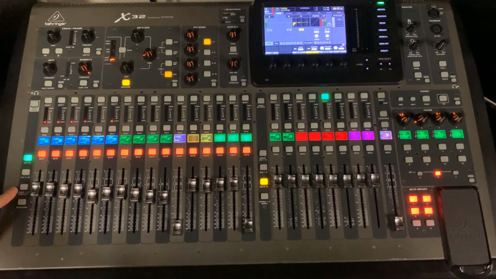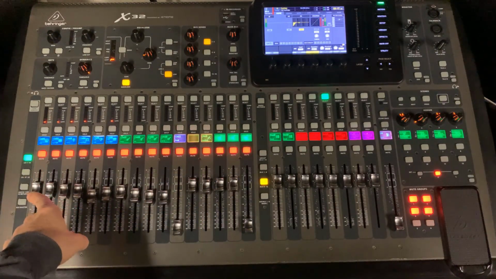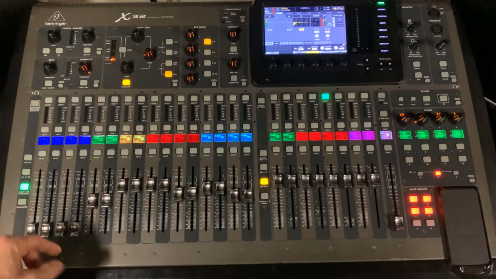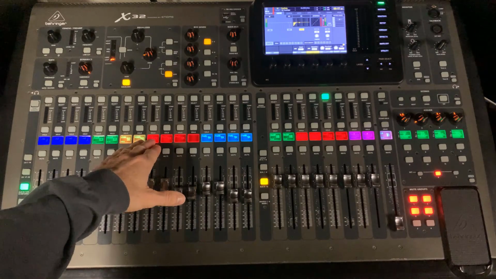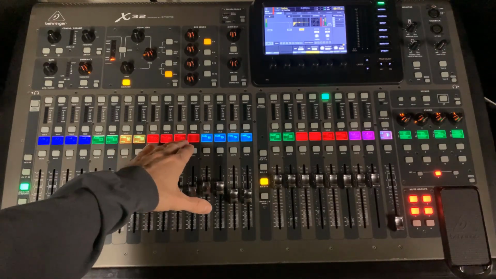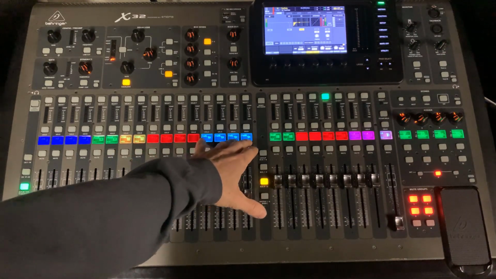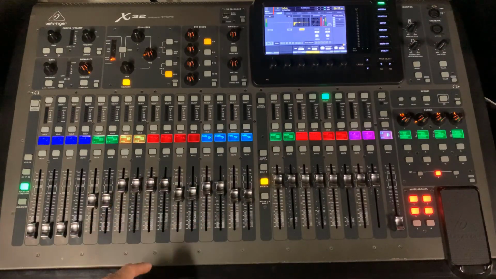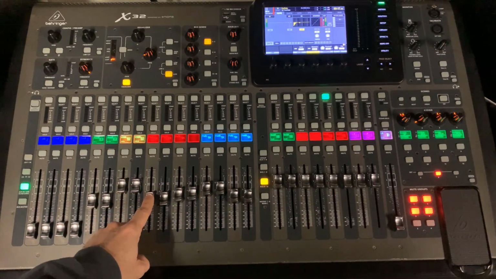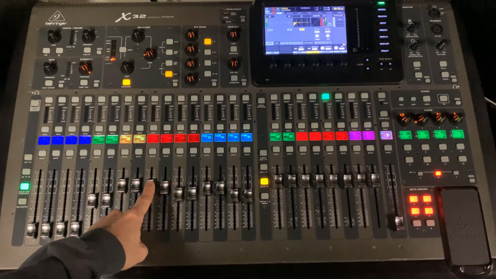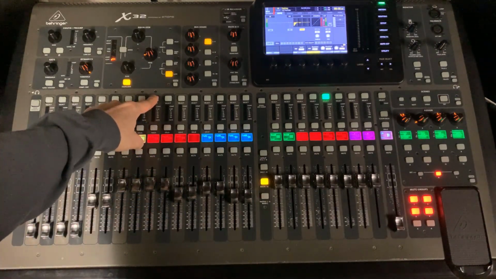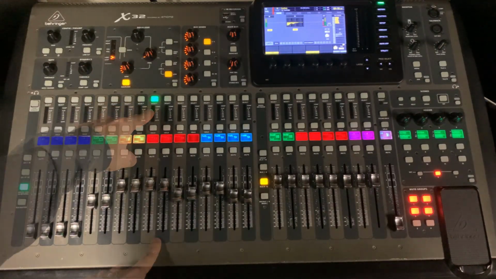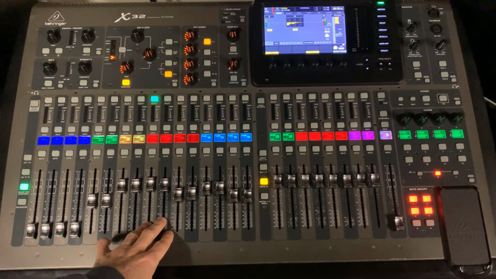And on this third layer over here, way down over here, when I push that, now I have some effects returns right here. These are pre-labeled effects left and right for 1, effects 2 left and right, 3 left and right, 4 left and right, because you have 4 stereo returns. And this is where we can determine how much comes back into our mix. Also, if we select this return, we can determine where we want this to go.